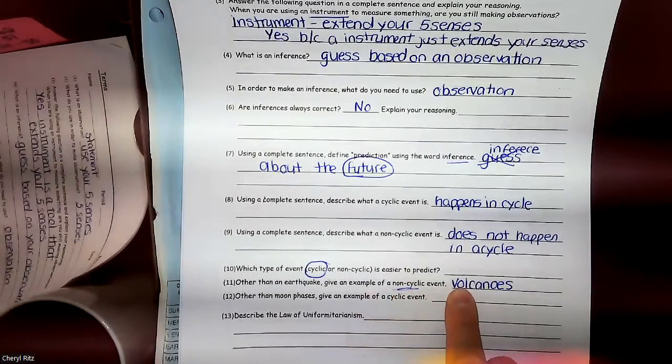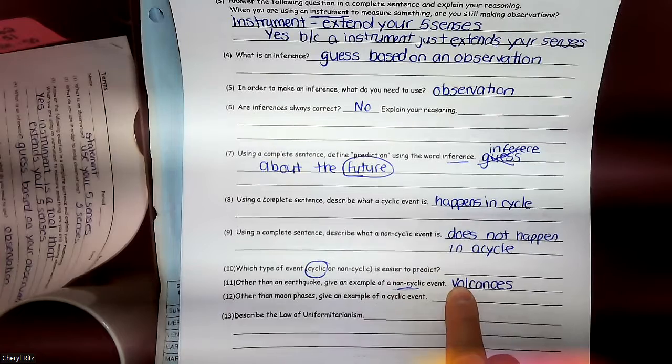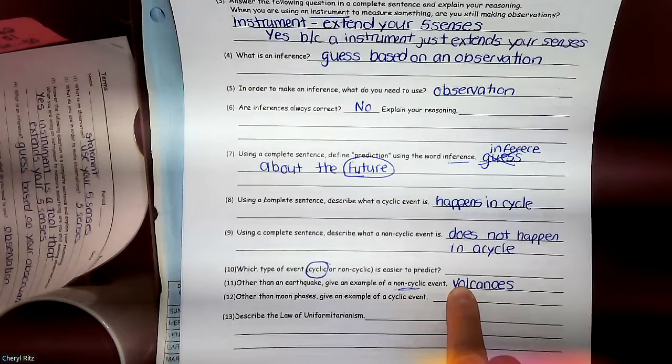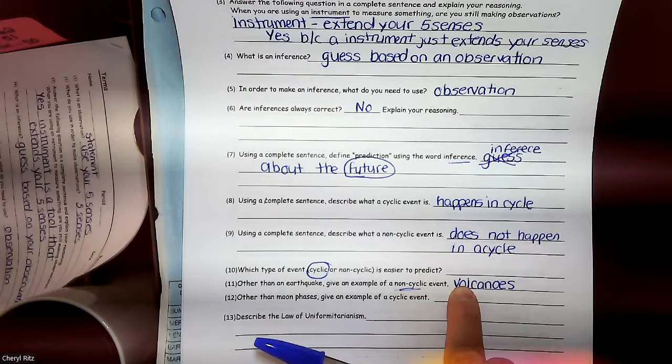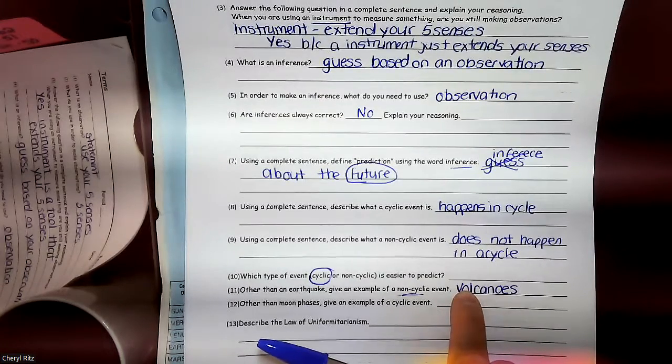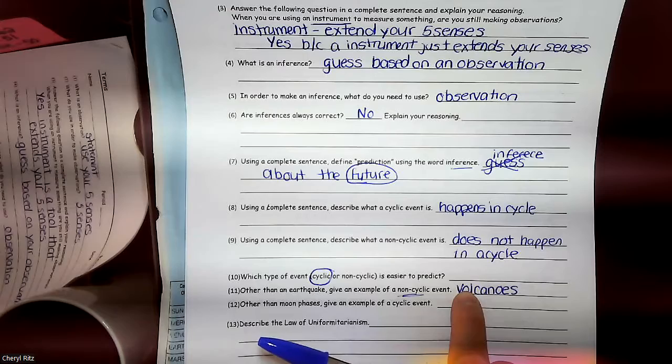Now you can say, okay, there's probably going to be a volcano where there was already a volcano. And just like earthquakes, we know there's going to be an earthquake in California, but it's still non-cyclic because it doesn't happen in a cycle. We can't say it's going to happen every 10 years, every 27 and a half days or something like that. You could just say, if you live in California, be ready, but we don't know when.